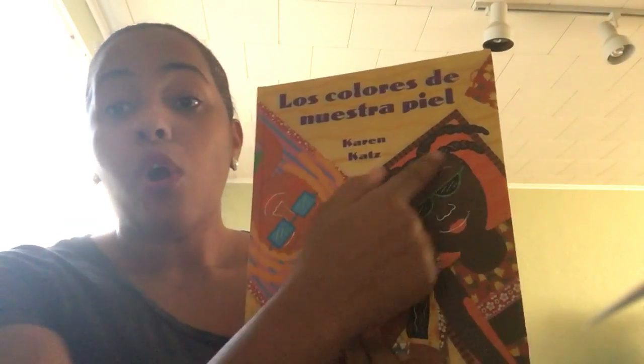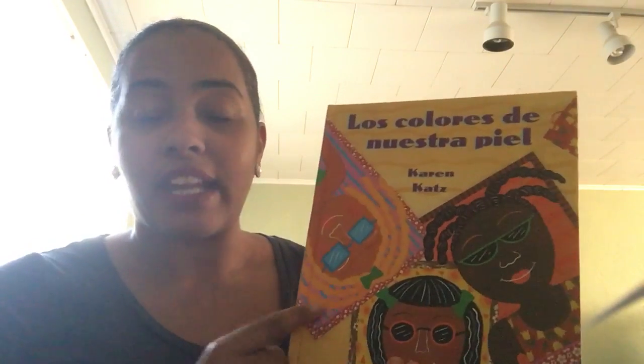Everybody feels represented, and this book represents everybody because if you look at the cover, you see all types of people, and they're all Hispanic. And I don't think a lot of people are aware of that. And so to introduce this kind of topic to the kids at a young age is phenomenal. And that's basically what my lesson will be about.